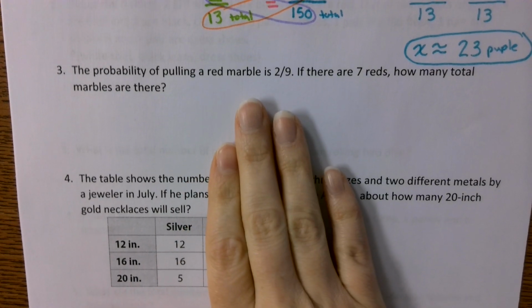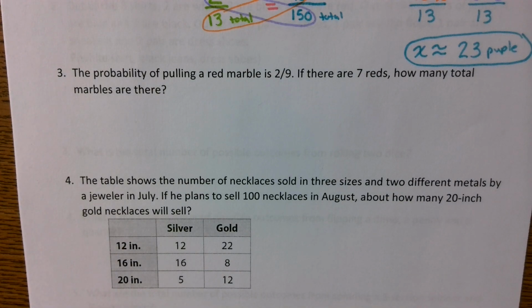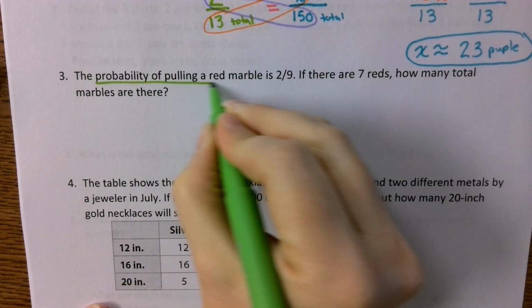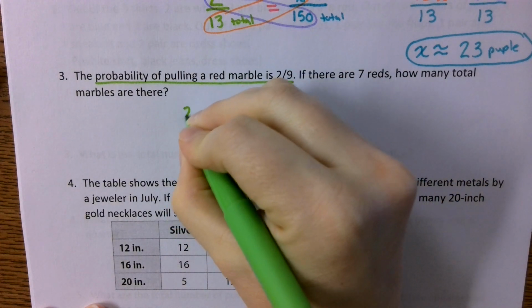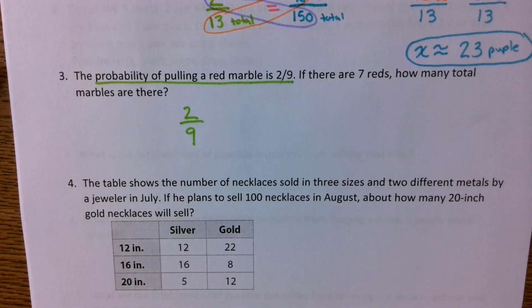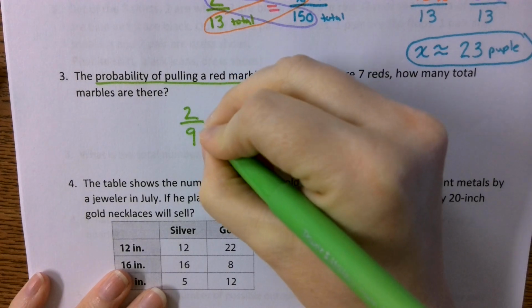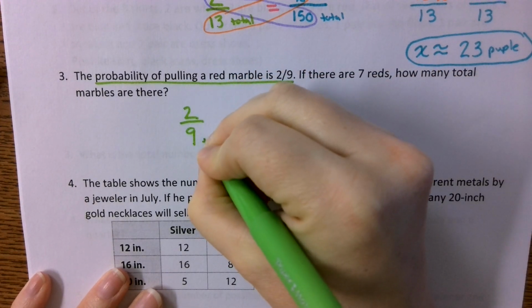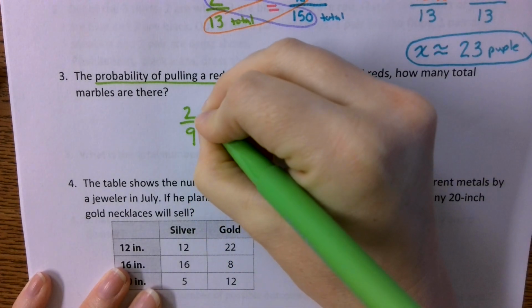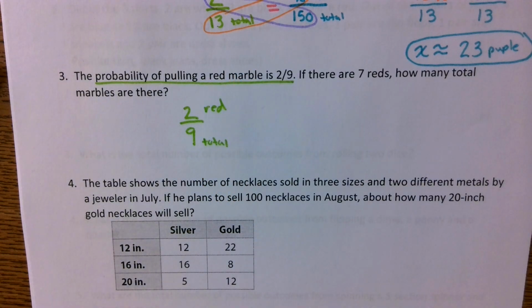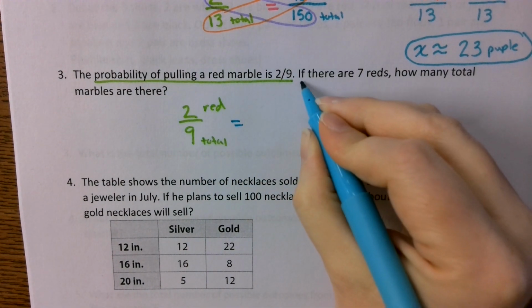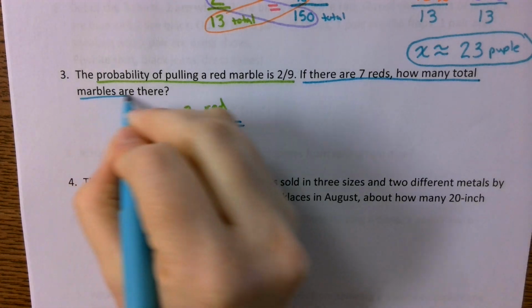All right, let's take a look here for problem number 3. What you should have set up is the probability of pulling a red marble is 2 out of 9. What this means is that for every 9 total marbles that you have, you are pulling out 2 red. So what they want to know is if there are 7 reds, then how many total marbles are there going to be?